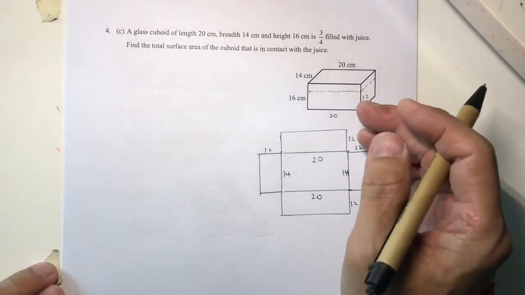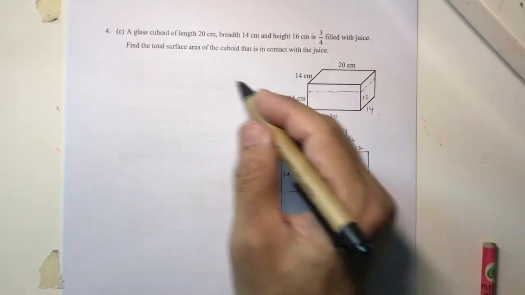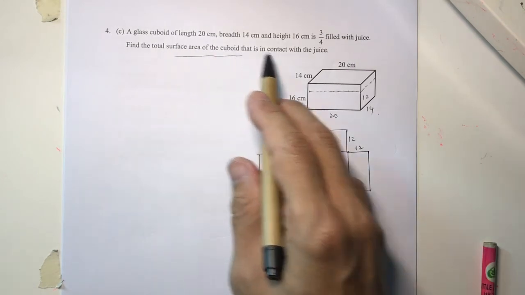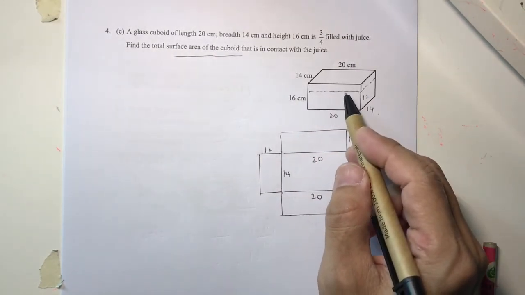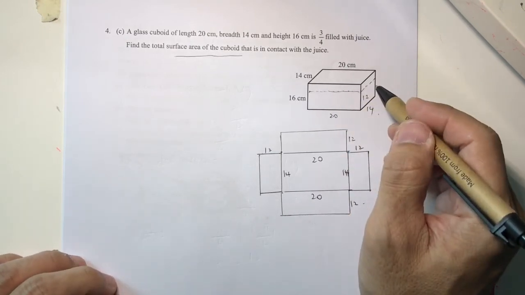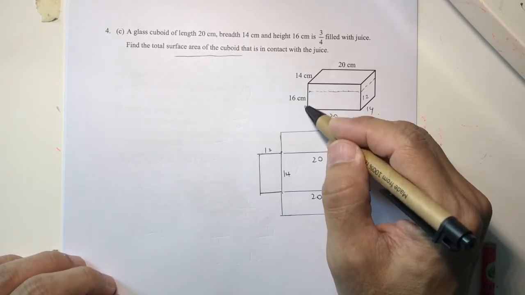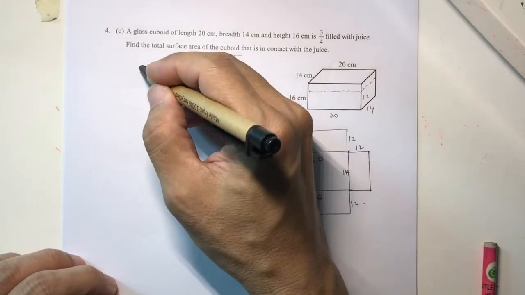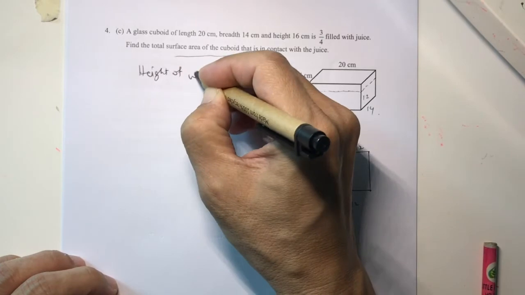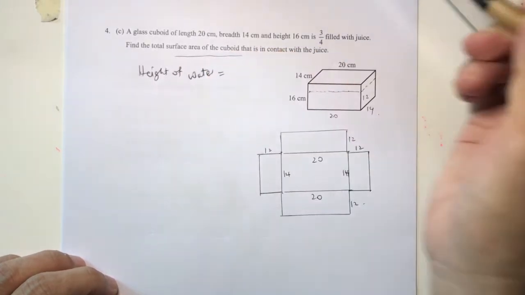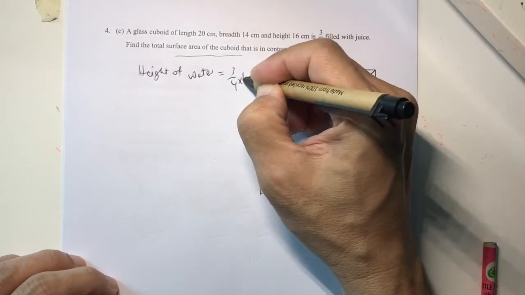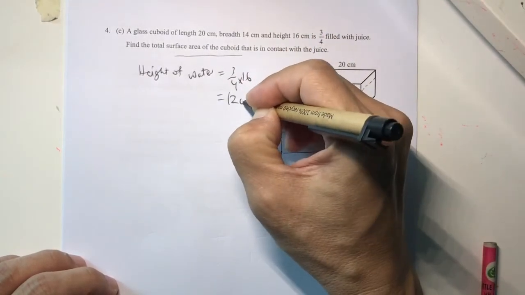Now we have a sum on the total surface area of a cuboid. And this cuboid is filled with juice up to a height of 3/4 of 16. So the height of water is actually 3/4 of 16, which is 12 cm.